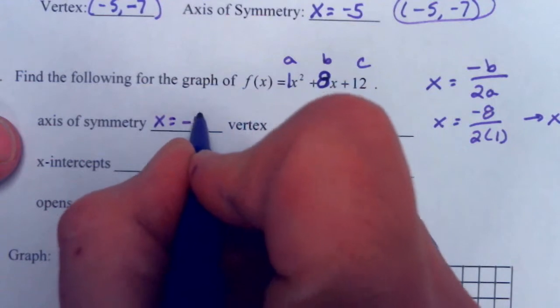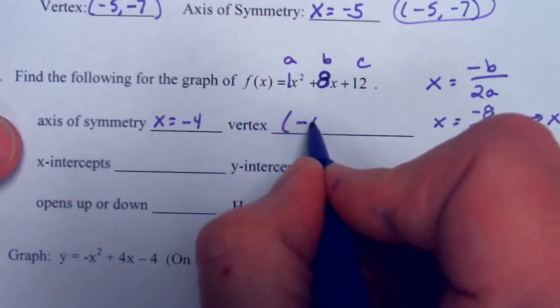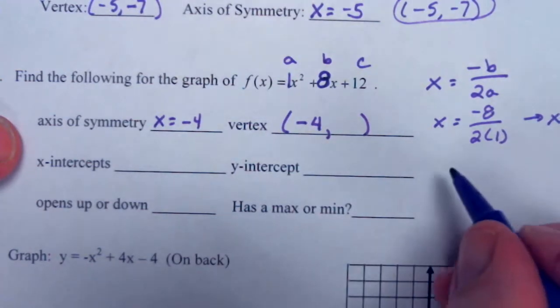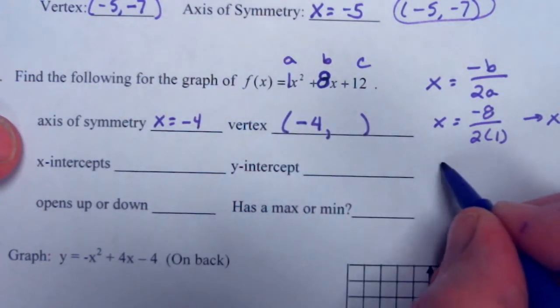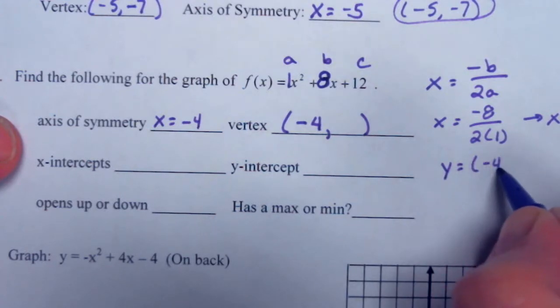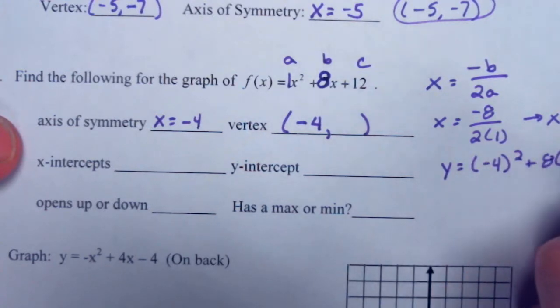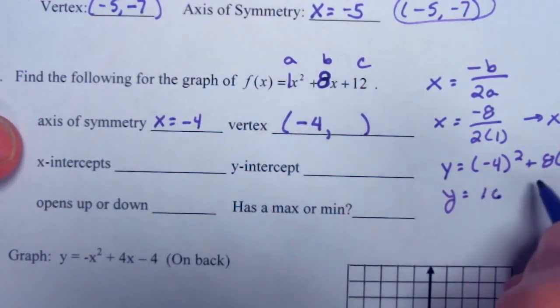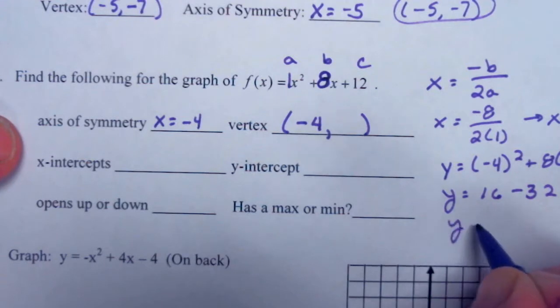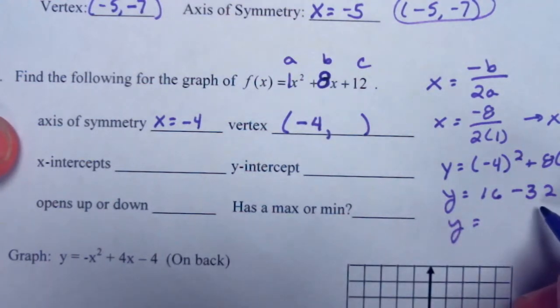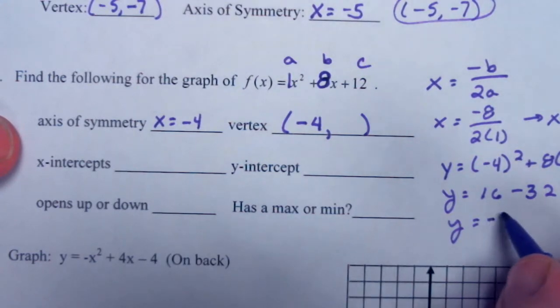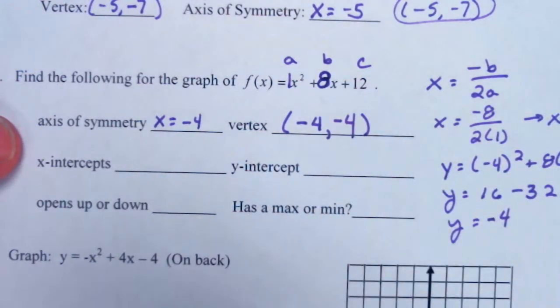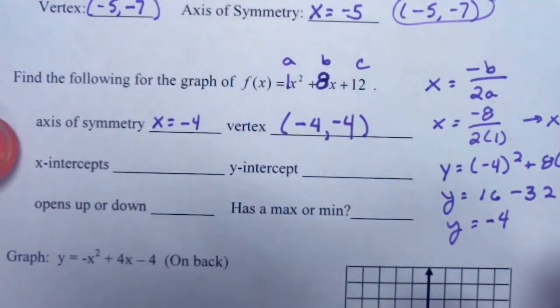So x equals -4. That means the vertex has an x value of -4, and in order to find the y value, we need to put it into the equation. y equals (-4) squared plus 8 times -4 plus 12. Let's calculate that. (-4) squared is 16. 8 times -4 is -32, plus 12. 16 minus 32 is -16. -16 plus 12 is -4. So the vertex is at the point (-4, -4).